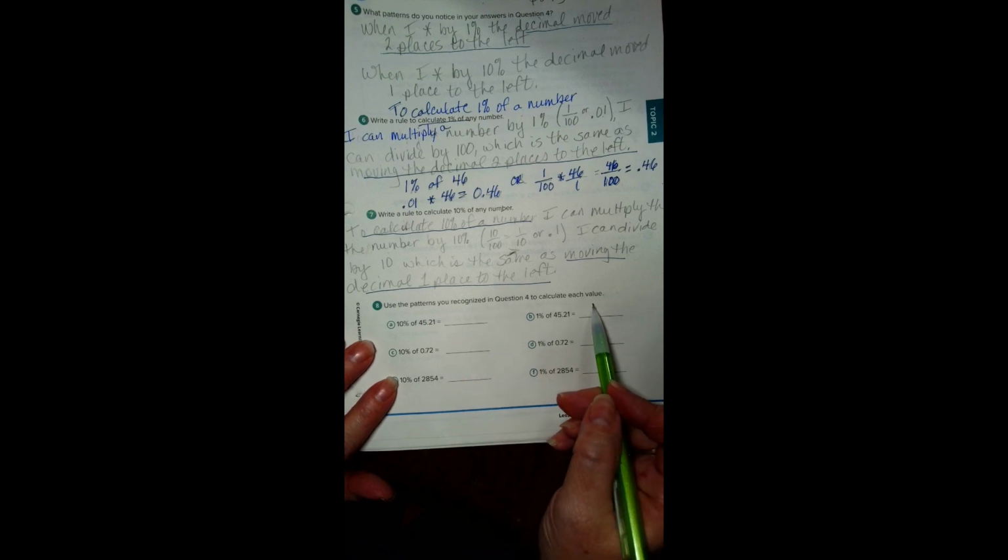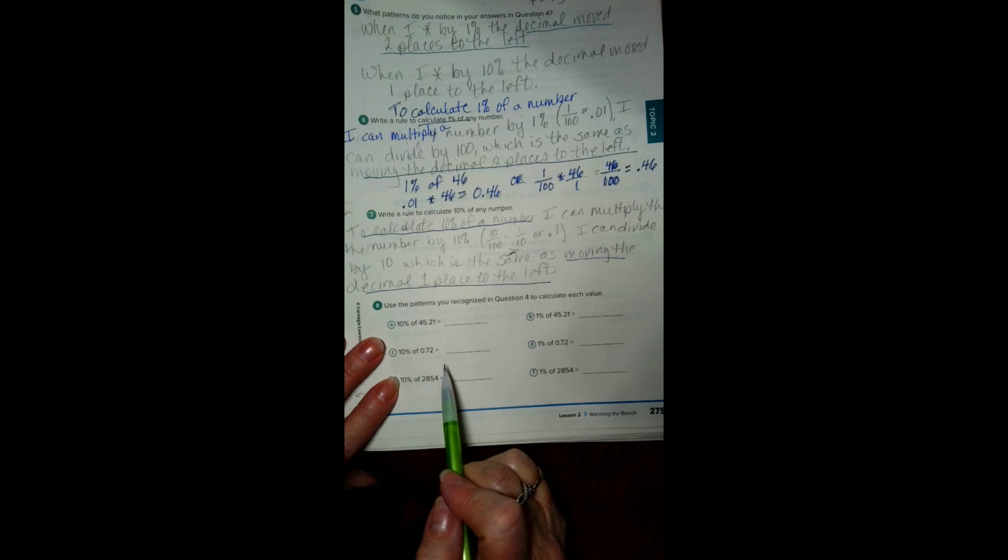Okay, so use the patterns you recognize in question 4 to calculate each value. So 10%, we're moving the decimal one place to the left. Let's see if I can zoom in here so it's a little bit more clear.